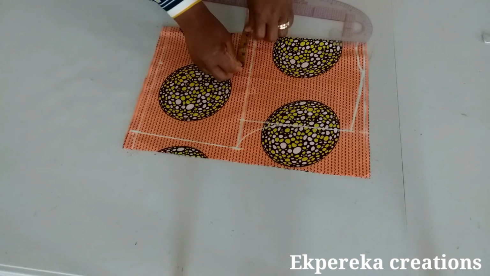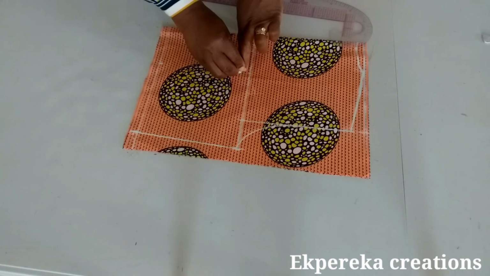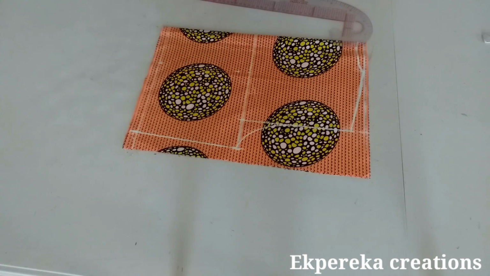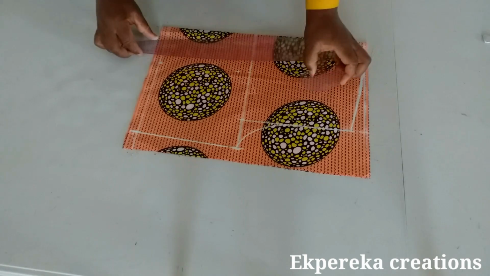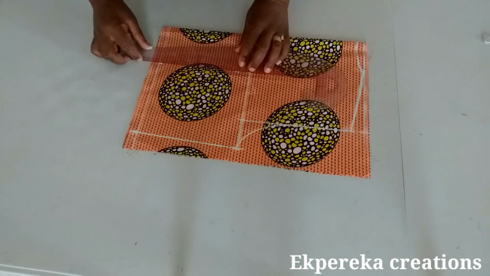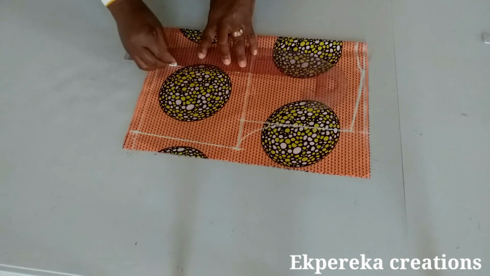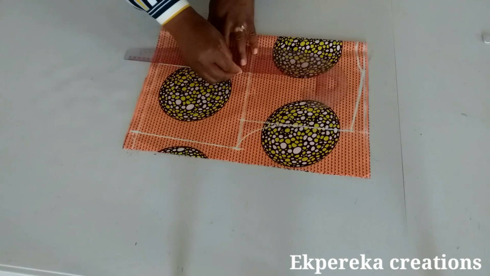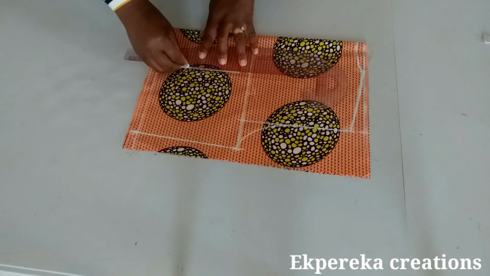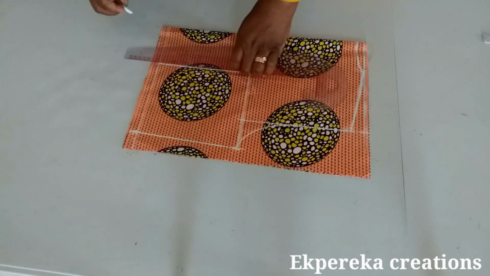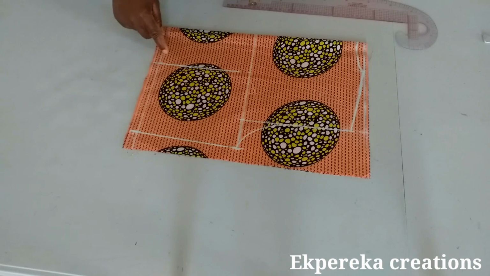Four inches. This is the waistline. I'll mark half inch on both sides.